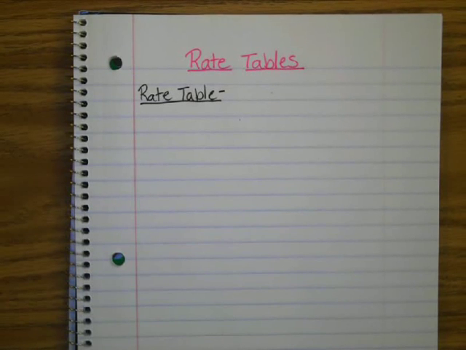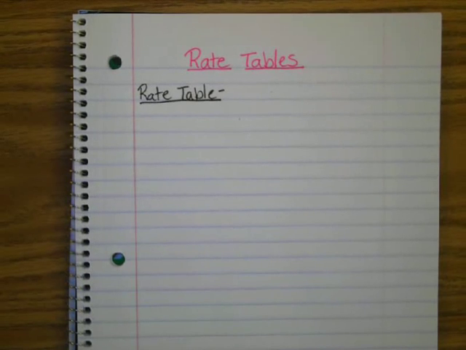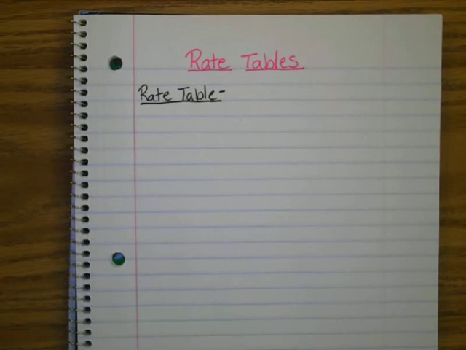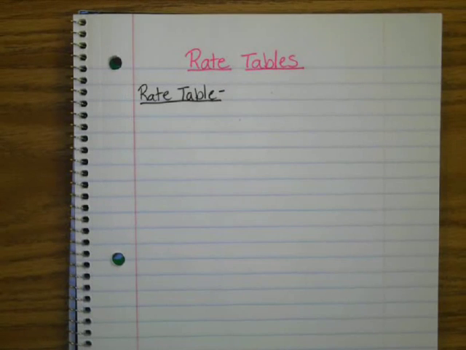Okay, so a rate table describes two quantities with different units.